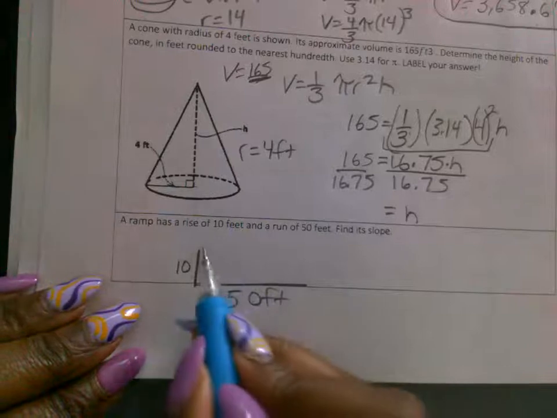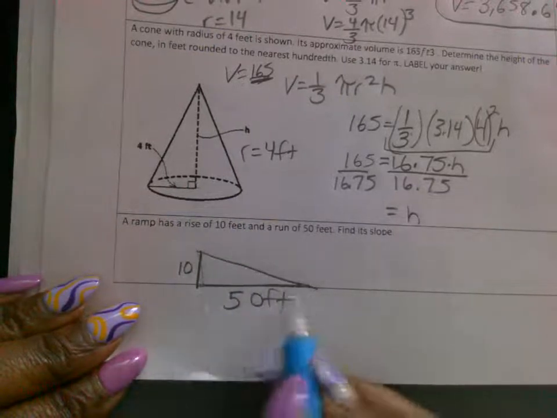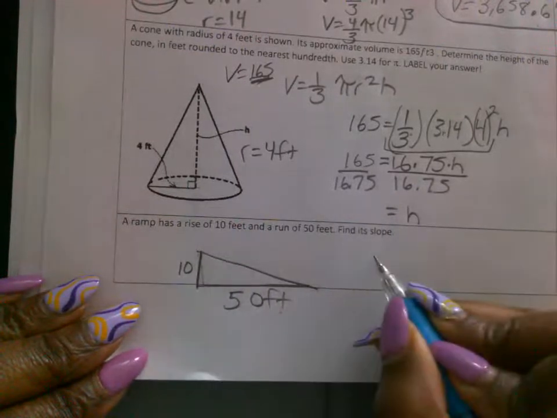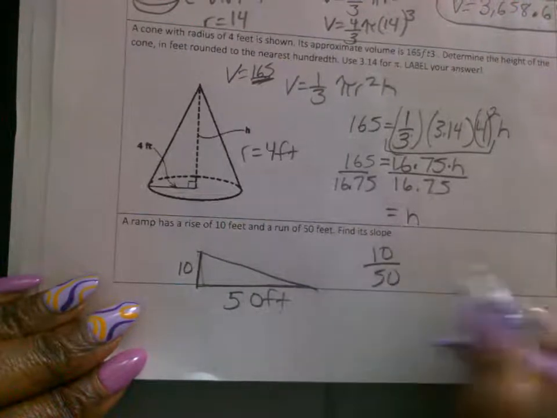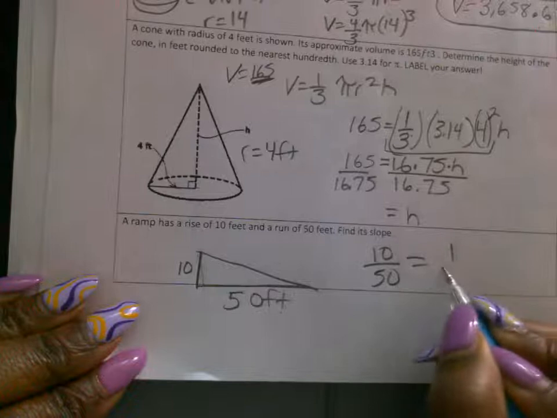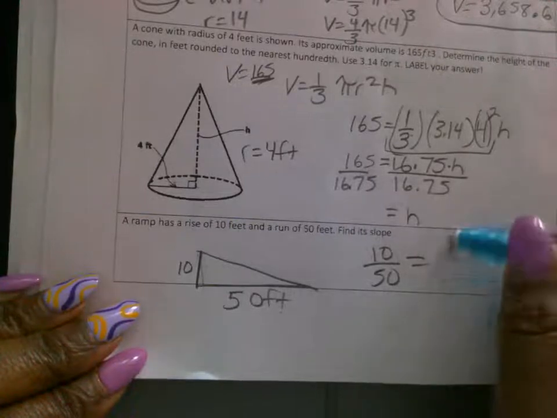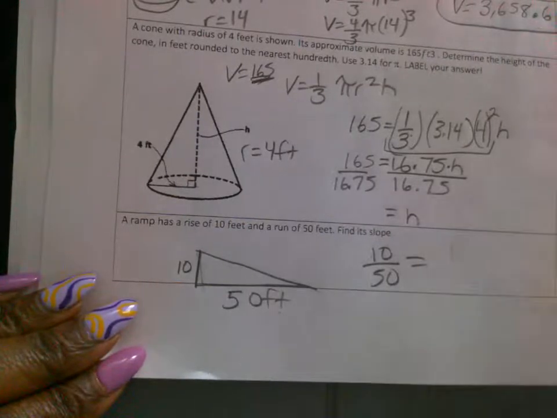So the slope of this ramp, the steepness of this ramp, remember, rise is on top, so that's 10, and run is on the bottom, that's 50. So when you reduce this gives you 1/5. So just make sure you reduce it to 1/5.